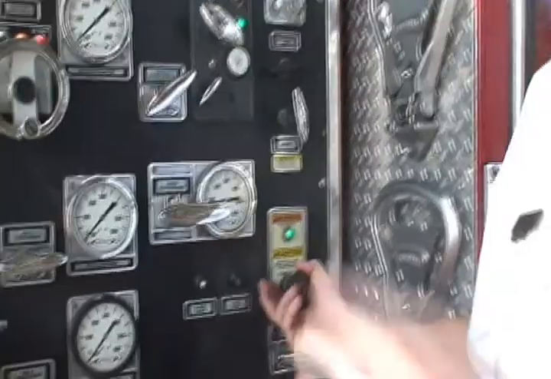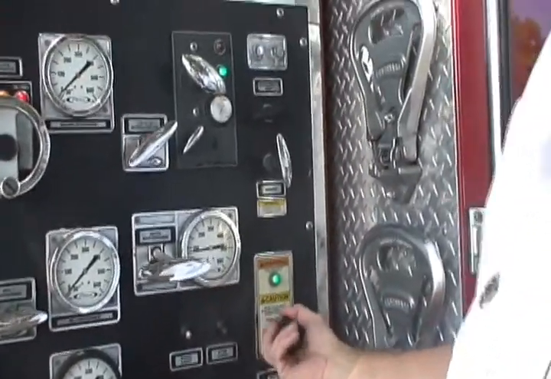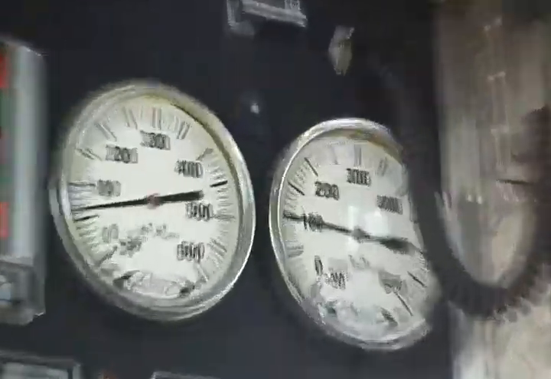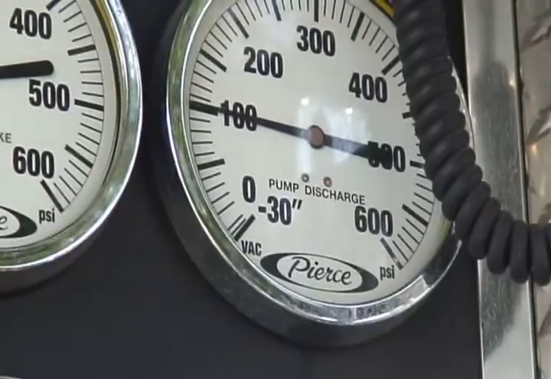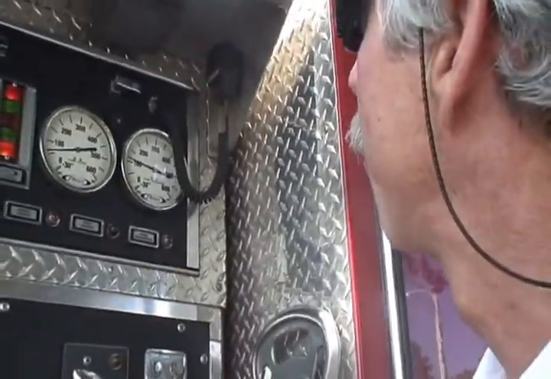Now I'm going to do my calculation. I know standard starting engine pressure for a multiversal setup is 100 psi. I'm going to bump this up to 100. And for this hose lay, we're going to say that we need to pump 130.